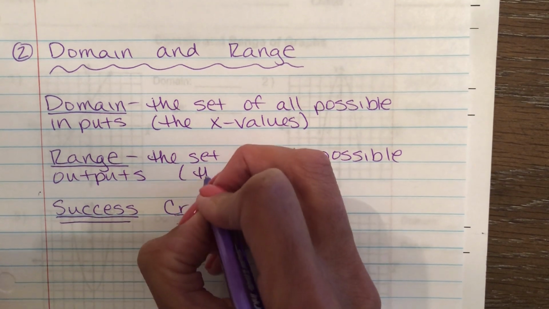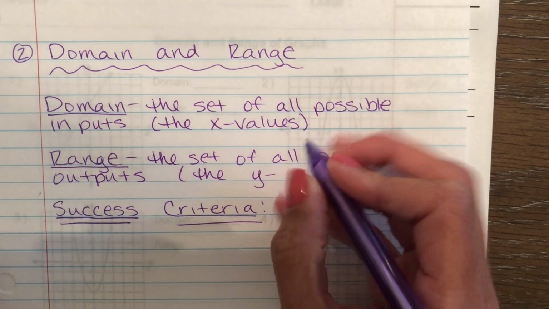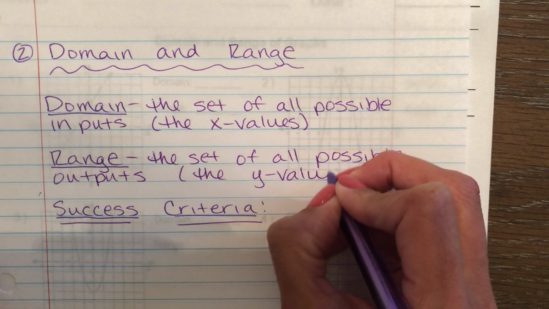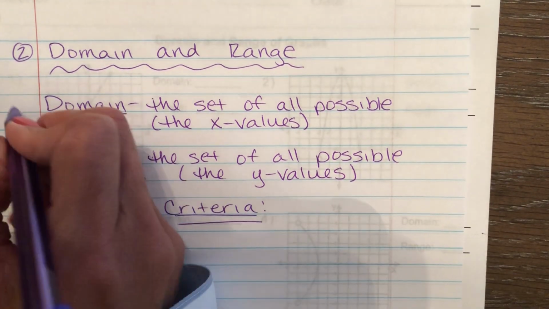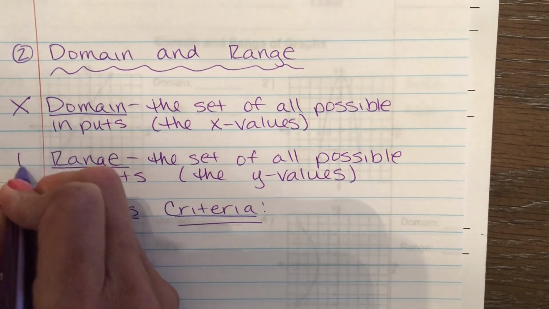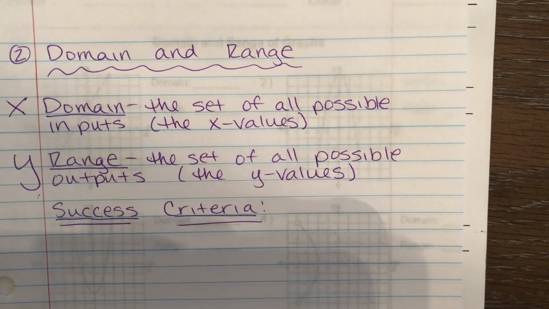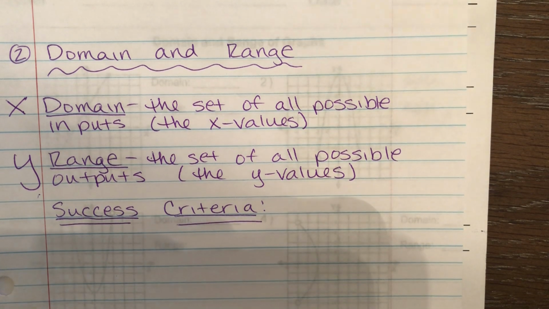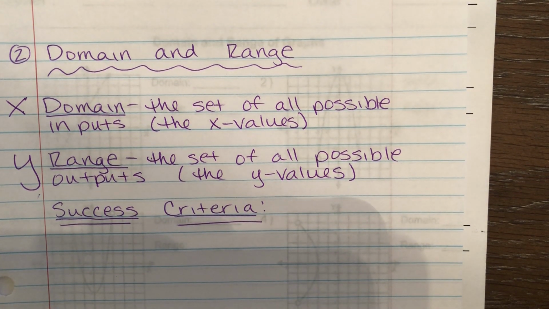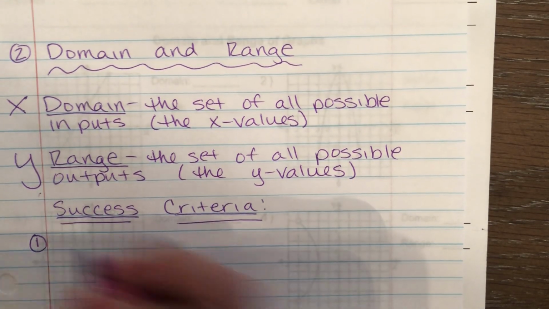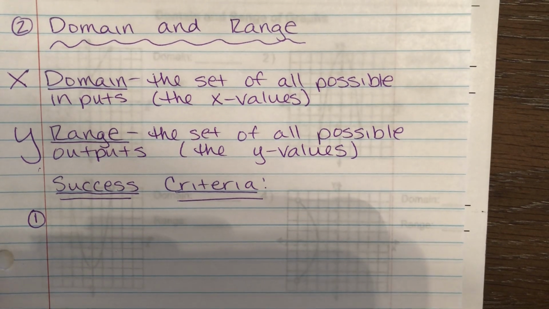And here we're talking about the y values. So domain is x, range is y. So how do you find domain and range? If you're looking at a graph and you want to tell the domain and range of the graph, let's start with domain. So first, we're going to find the domain.